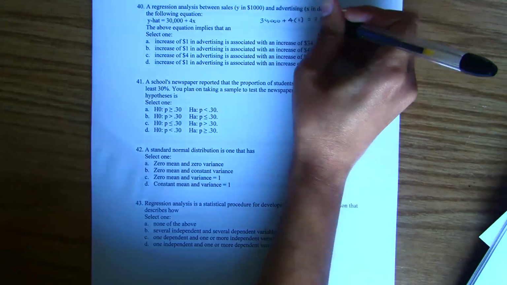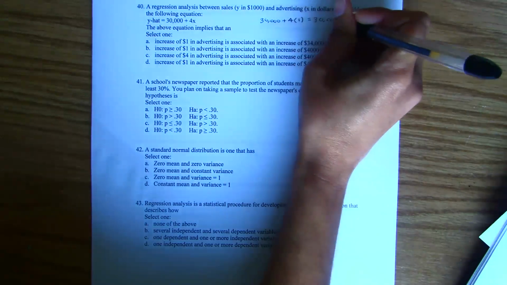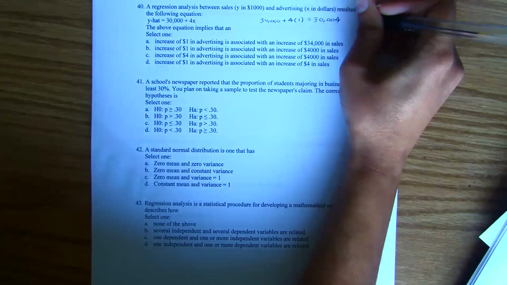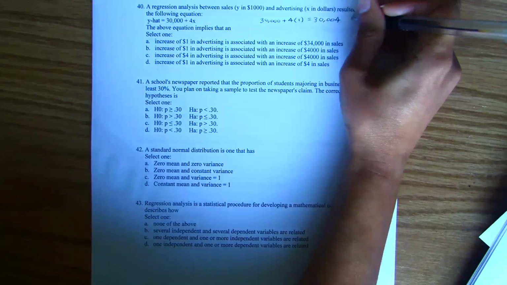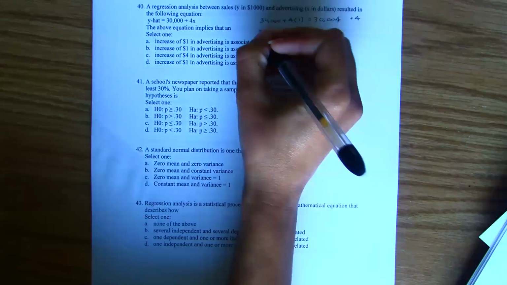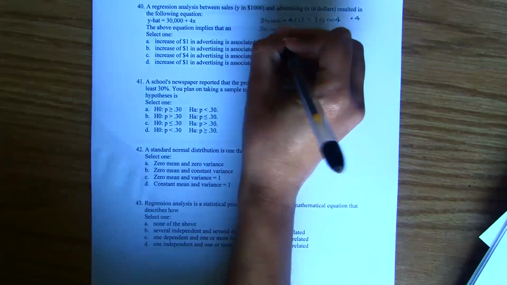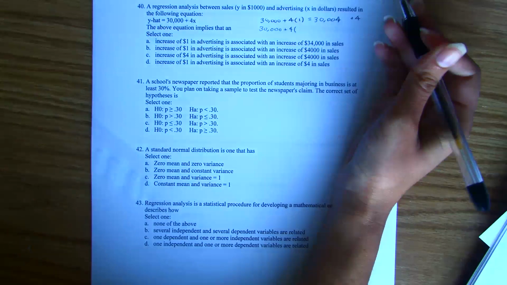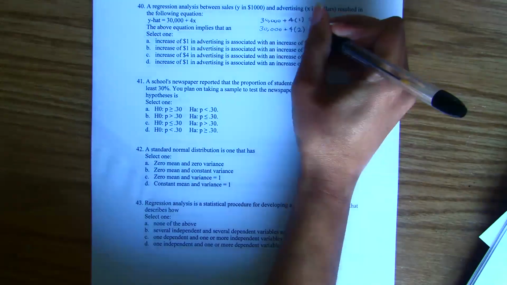We're going to get 30,004, right? So we just went up 4. Now let's make this 2, right? Let's add another $1 in advertising, so 2.